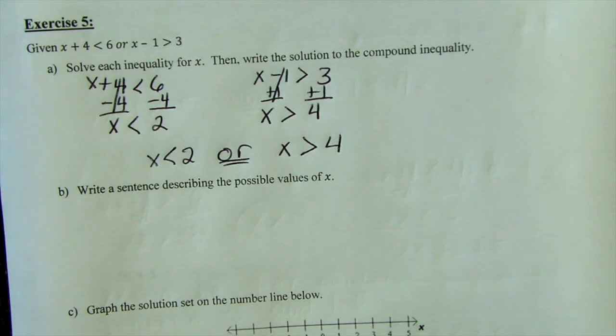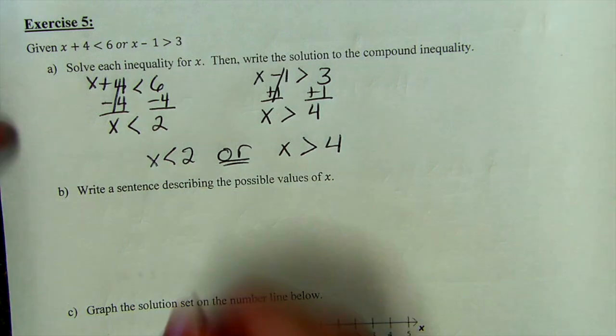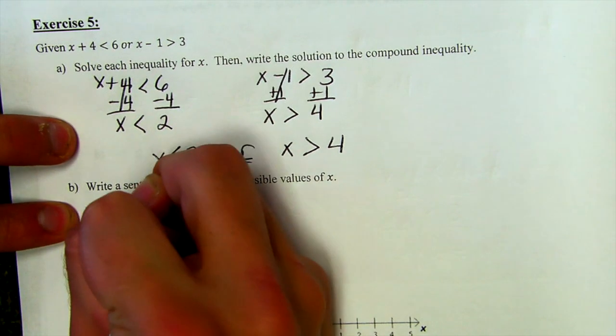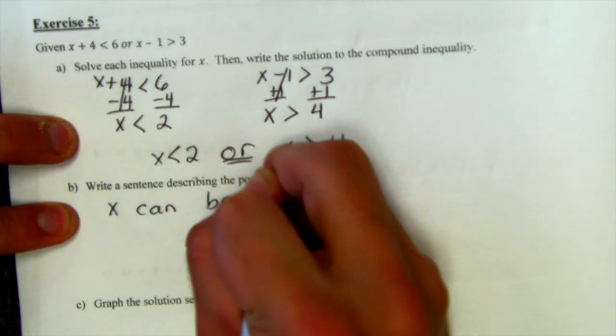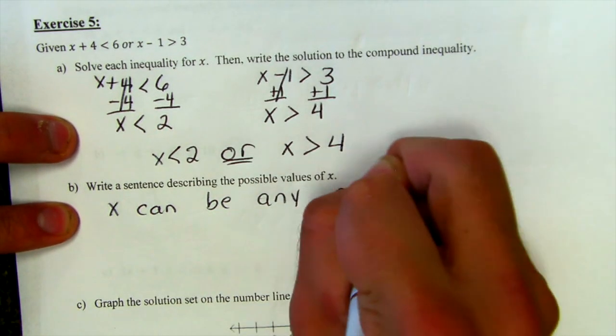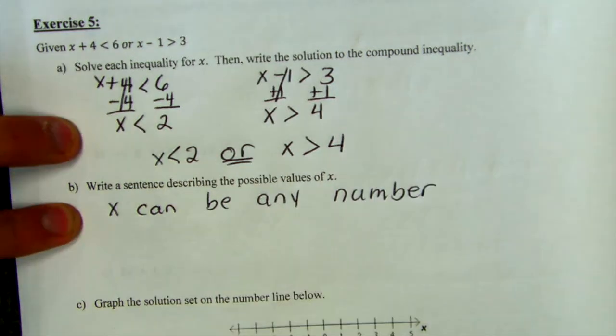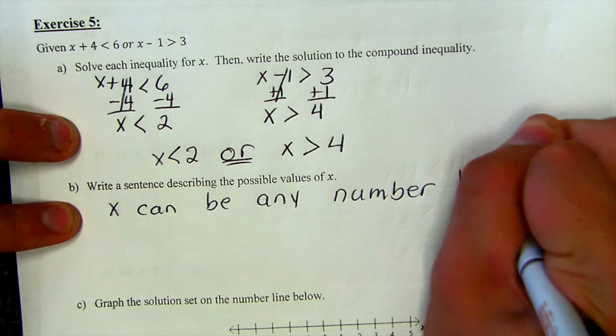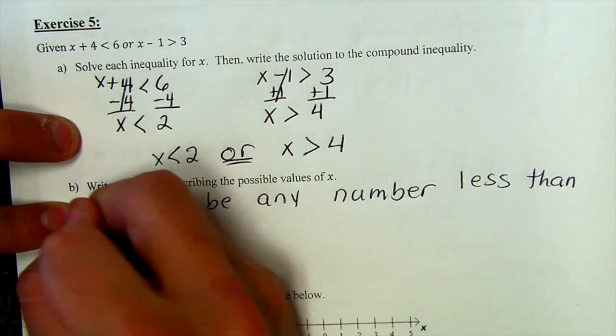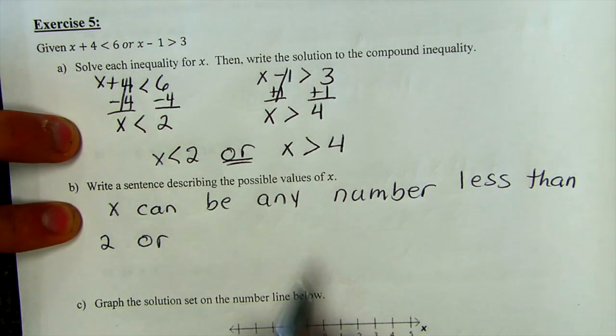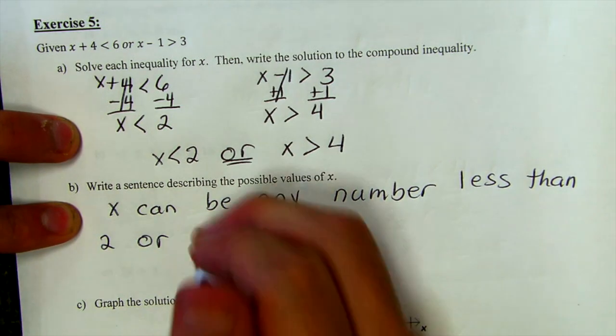Now if we wanted to write a sentence describing the possible values x can be, we could say that x can be any number less than 2, or x could also be greater than 4.